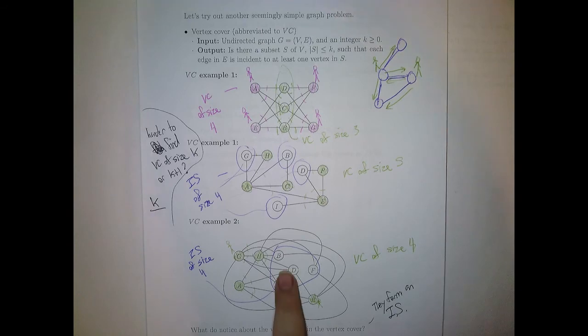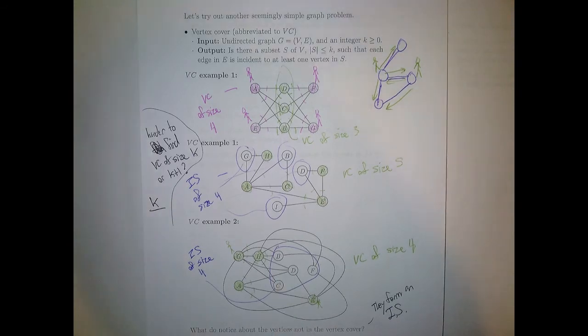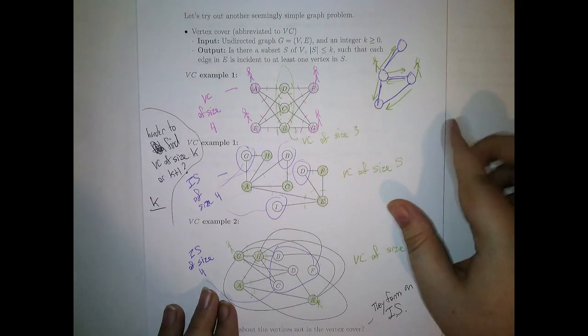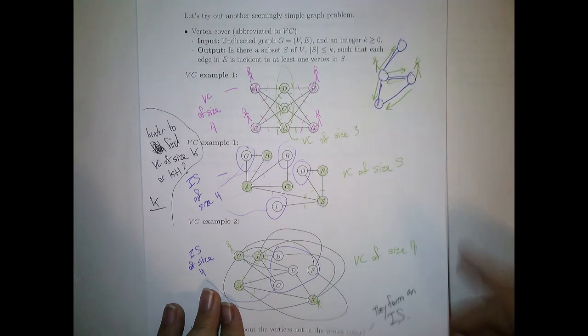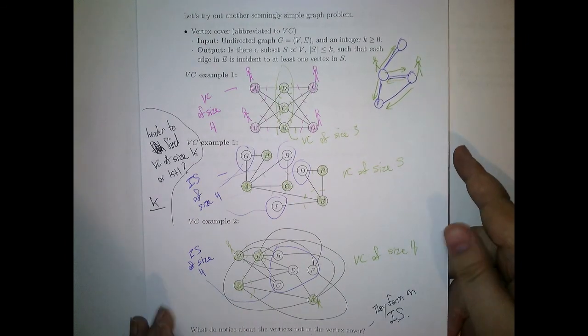Like I could have chosen D to have a guard at its location. It would have been a superfluous choice because I don't need a guard at D, but I could. I could make the vertex cover bigger. All right? So those are some important details. Think about them. Pause the video, stare at it, draw some examples if you need to. Now we're going to do another reduction.